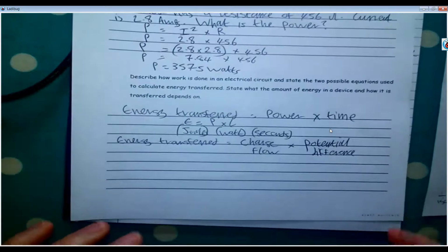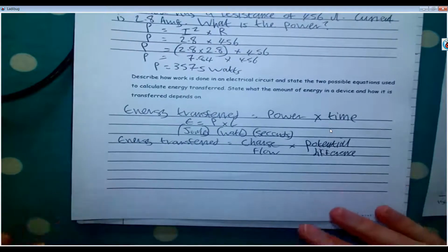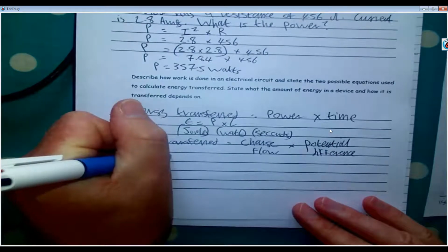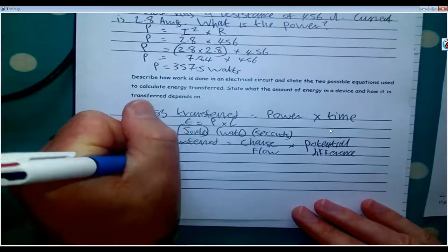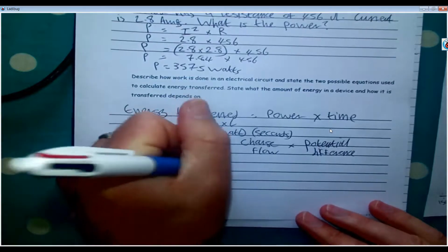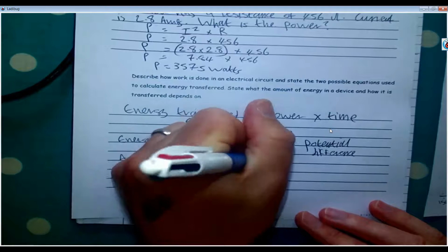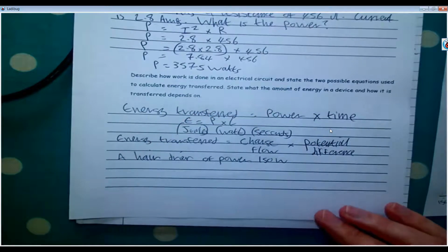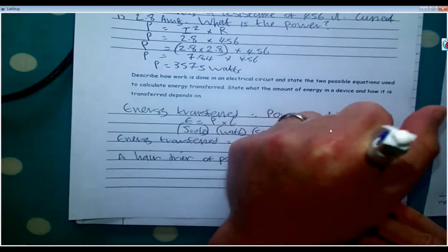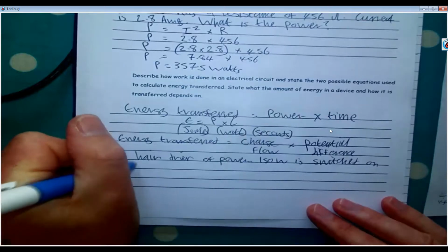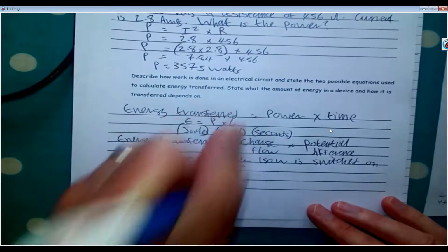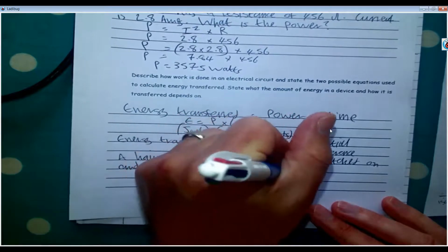And here it is. A hair dryer of power 150 watts is switched on and transfers 680 joules of energy.